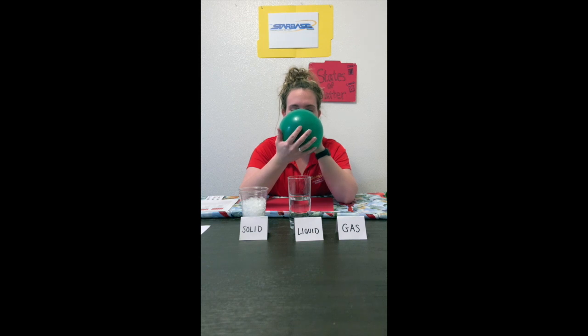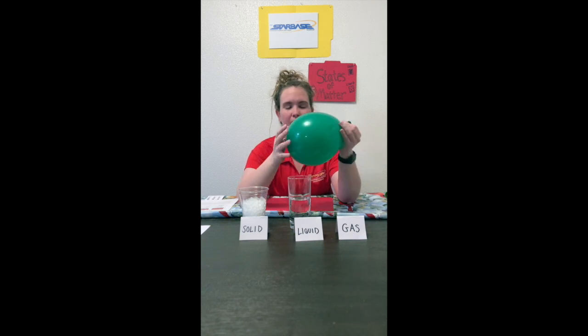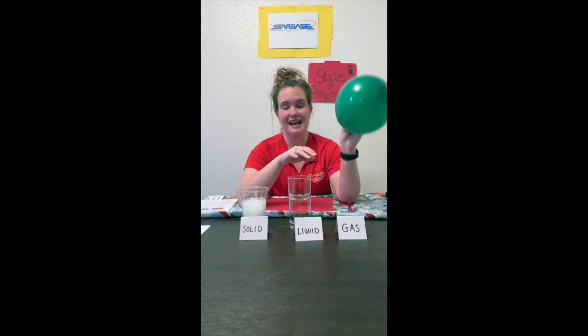Well, if everyone will take a deep breath in, let it out. We just created a gas ourselves. We created CO2, carbon dioxide, okay? So what I'm gonna do is with the carbon dioxide I create, when I exhale, I'm gonna blow this balloon up to represent a gas. So I just created CO2 gas with my own body, and that is what is filling this balloon right now. So balloons are filled with helium, CO2 if you blew them up yourself, but that is just a good representation of a gas.